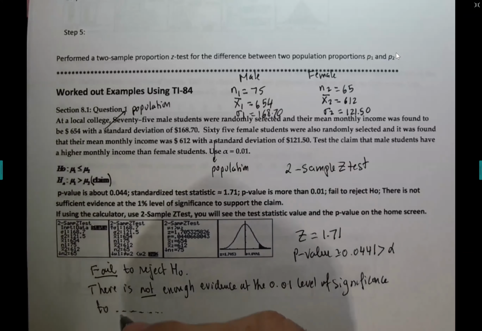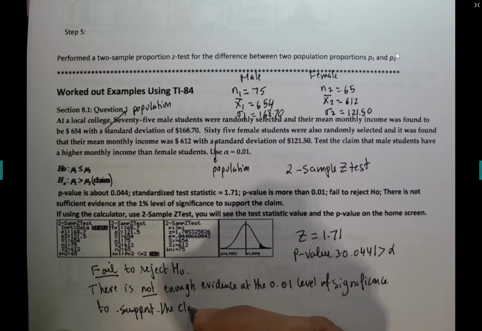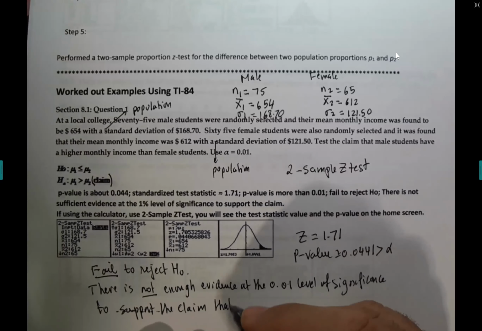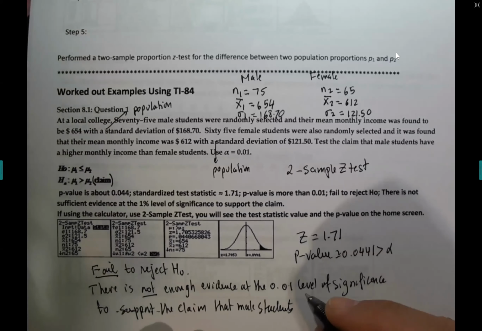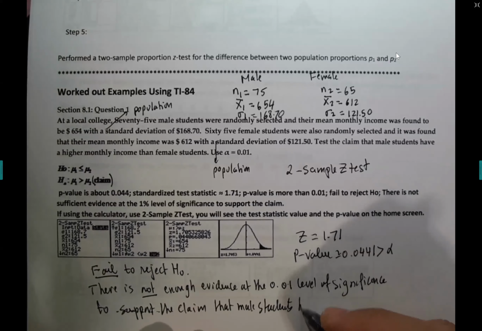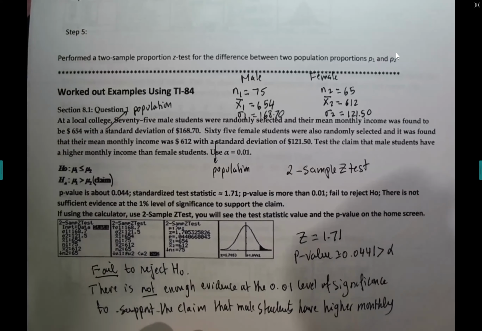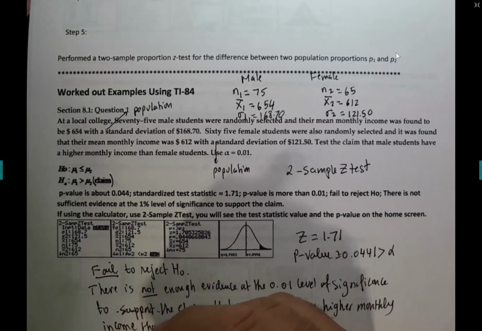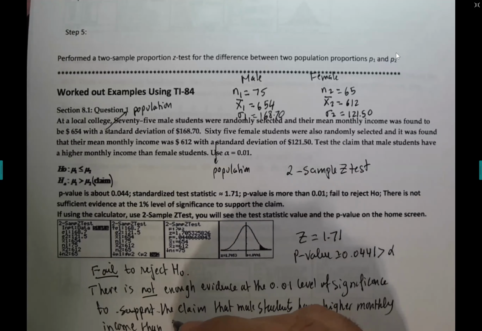We don't have enough evidence to support the claim that male students have higher monthly income than female students.